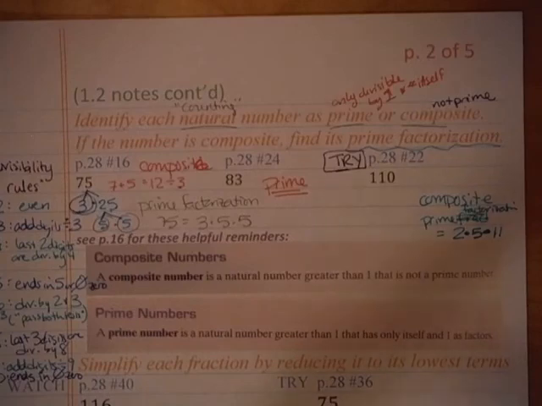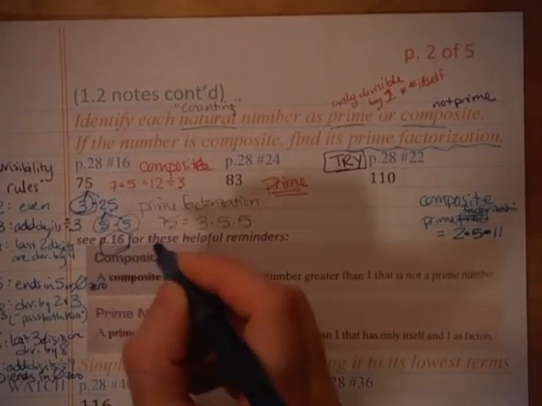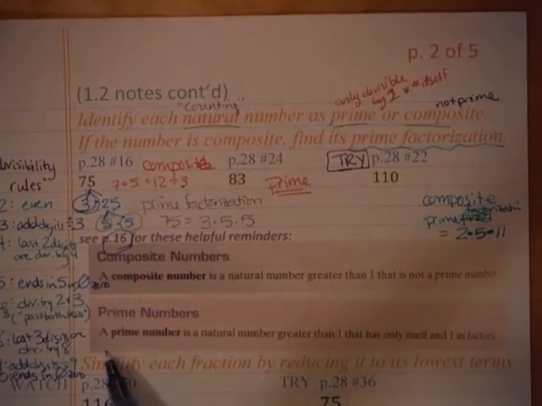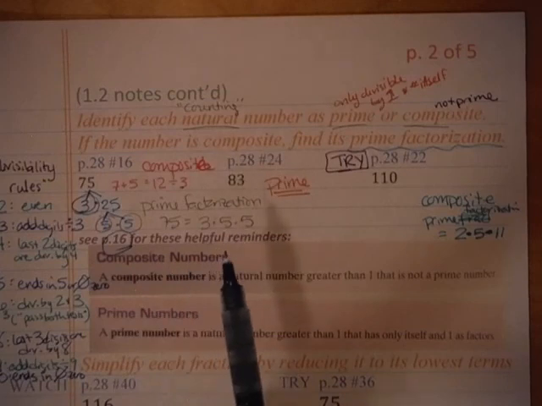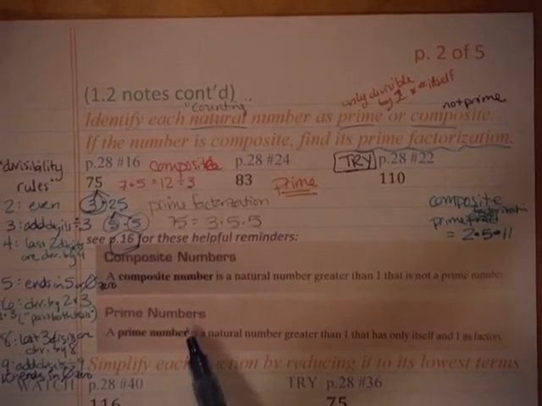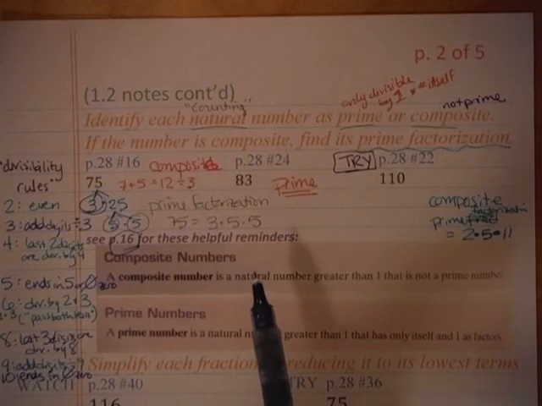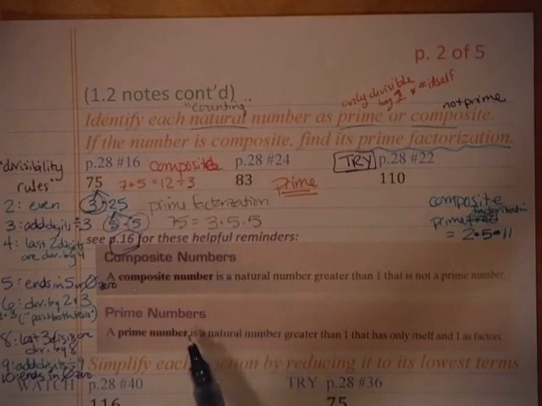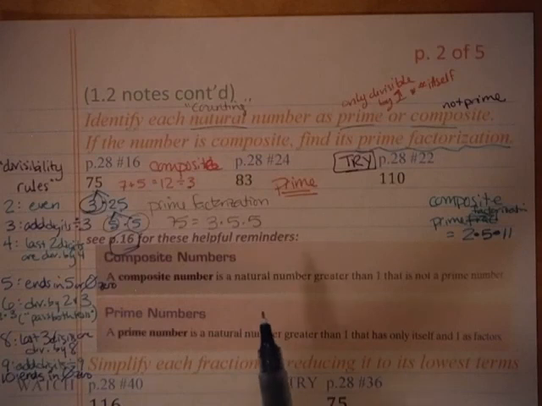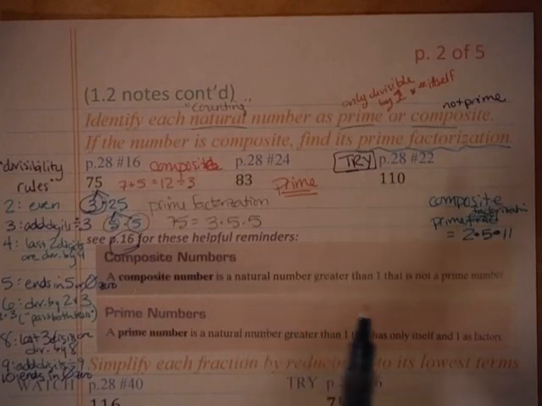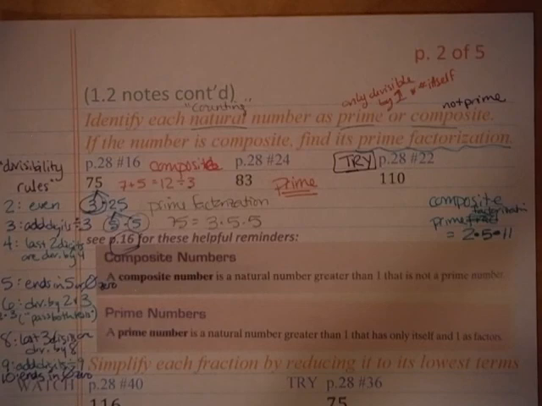Okay, and then page 16 in the book has some helpful reminders. What a composite number is and what a prime number is. And again, I try to say it in a way that makes sense to me. The book says it in a way that makes sense to the author, and his hope is to expose you to the real technical language and all the vocab. So it's really great to mix the two together, my style and the author's style, and if you have an outside resource as well, they are going to have a style, and so it's good to find your own way between all these different voices.